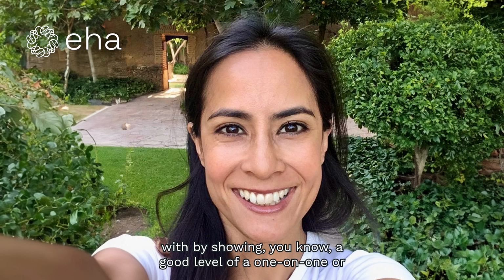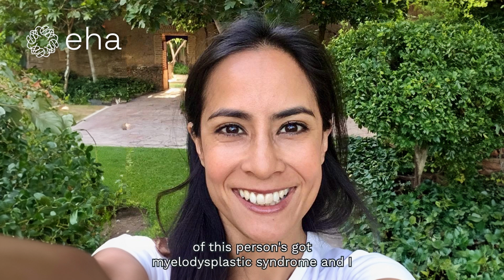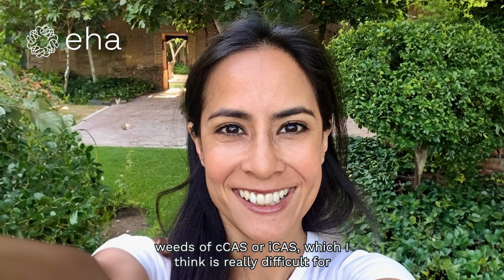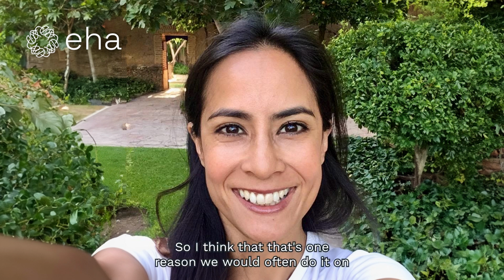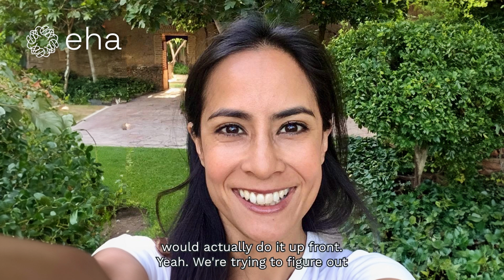To sort of put an end to it and just say, this is very likely to be myelodysplastic syndrome. The film is abnormal, the counts fit, the phenotype fits, and we can confirm that by showing a good level of one or more, typically more than 1 mutation would be enough to say this person's got myelodysplastic syndrome. And I would label them as MDS rather than getting too much into the weeds of CCUS or ICUS, which I think is really difficult for non-hematologists to understand.